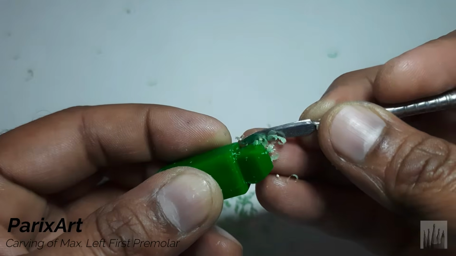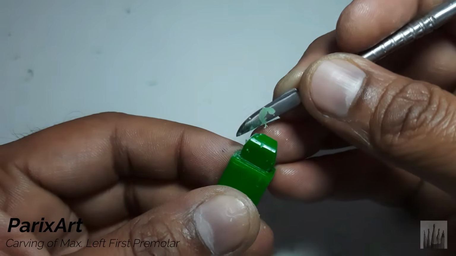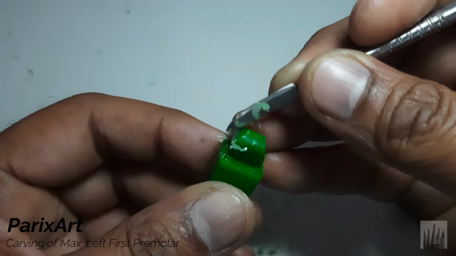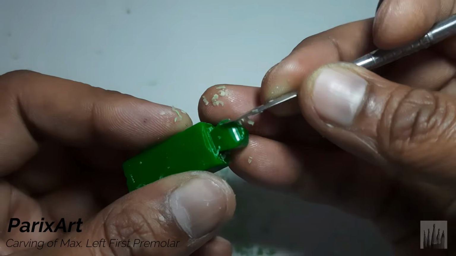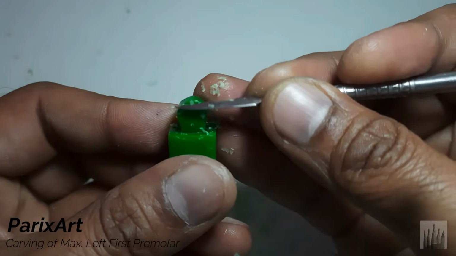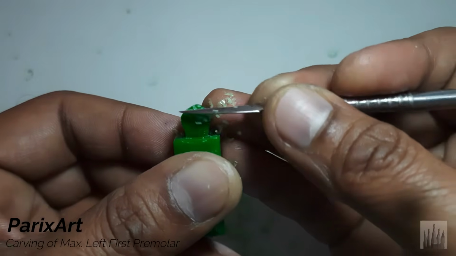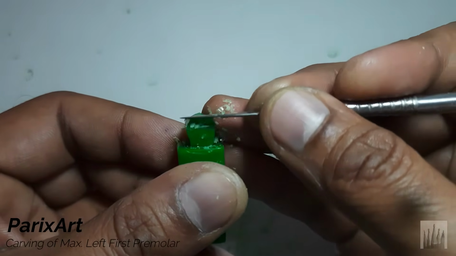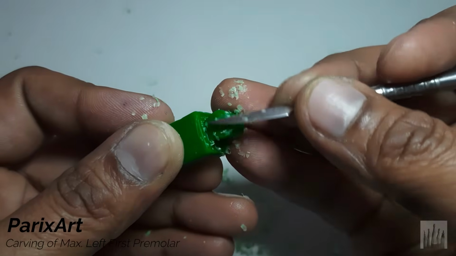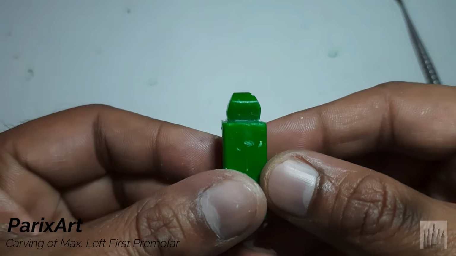Observe how the angle of the carver blade is changed to develop the contours. So this is the gross basic shape achieved.